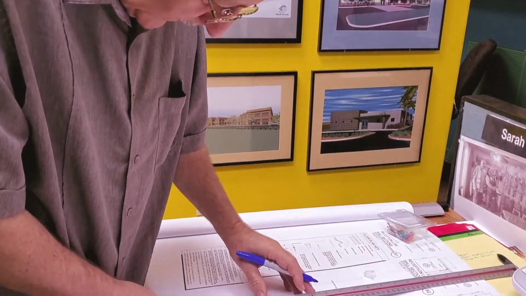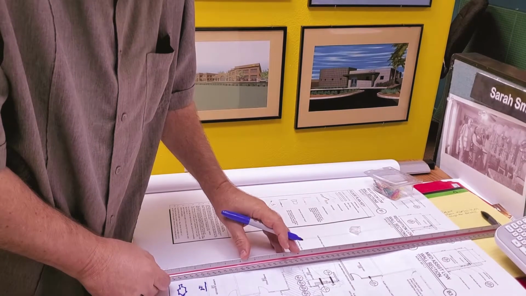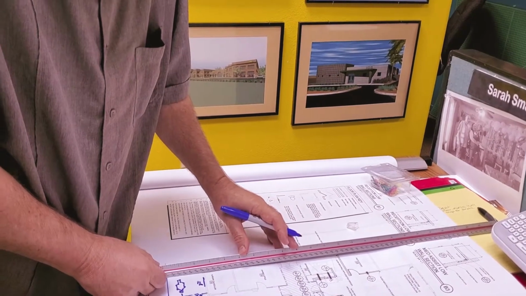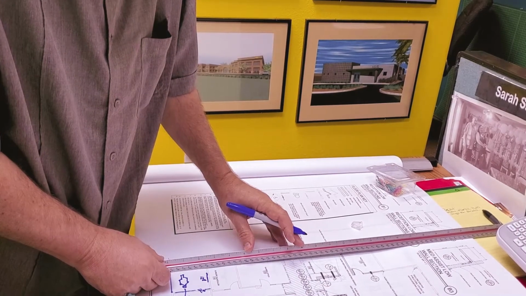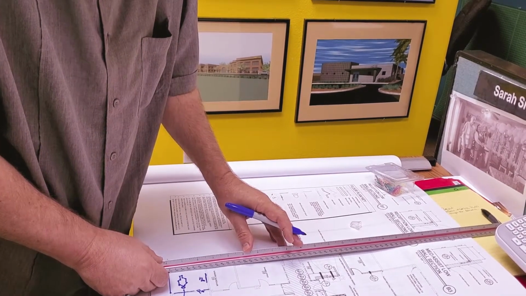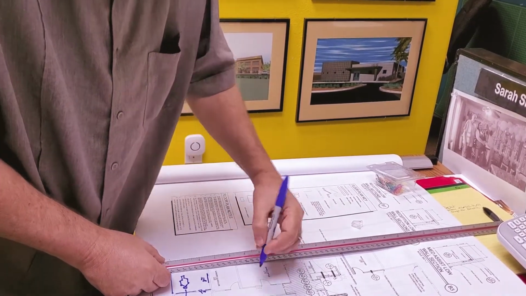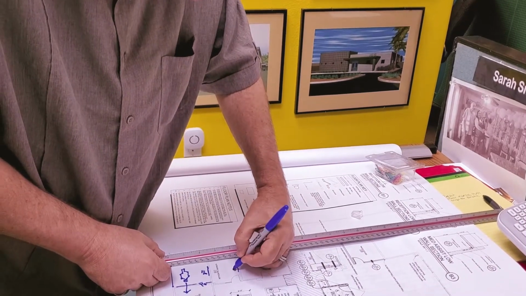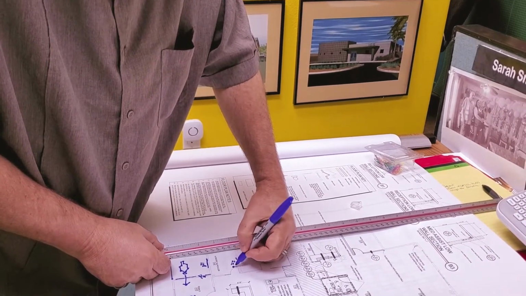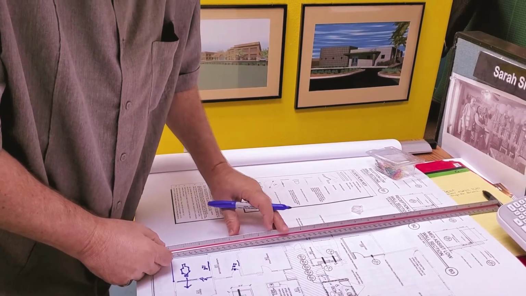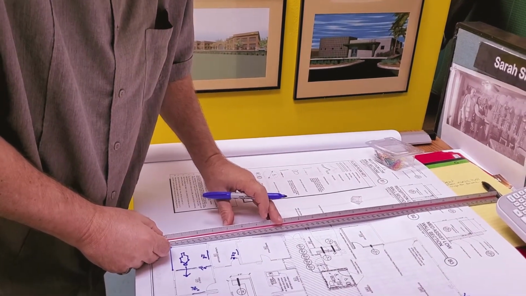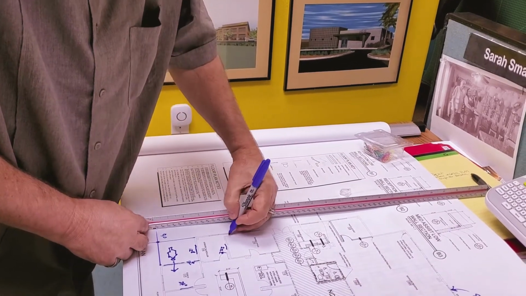And then going to the next one, I see 22 foot 6. And then we have this little jog around. That's exactly 24 feet.